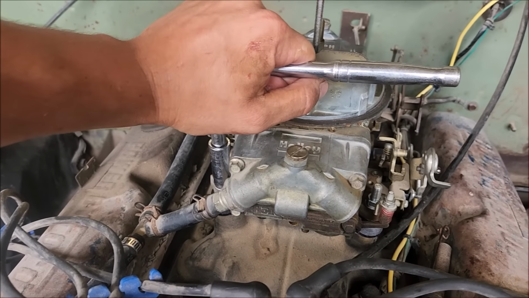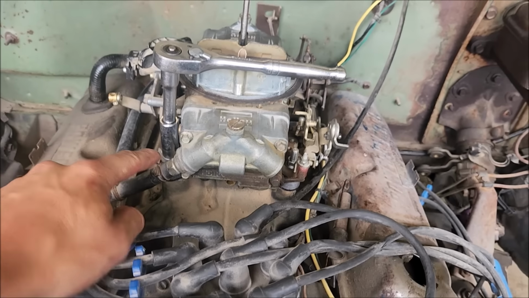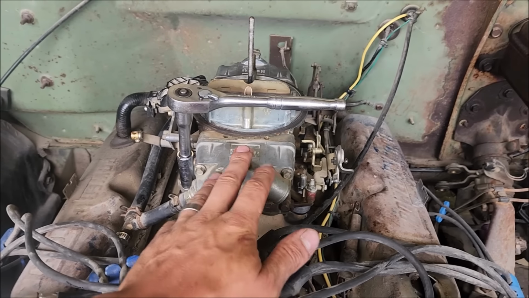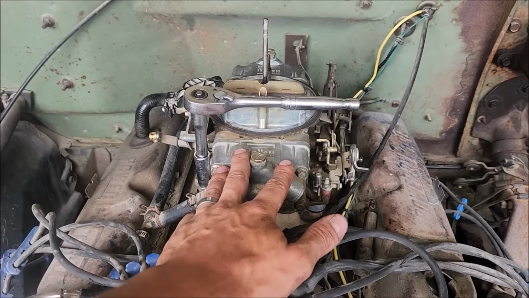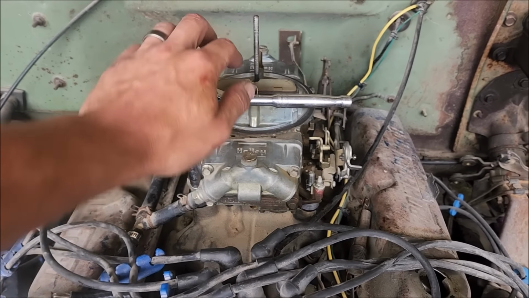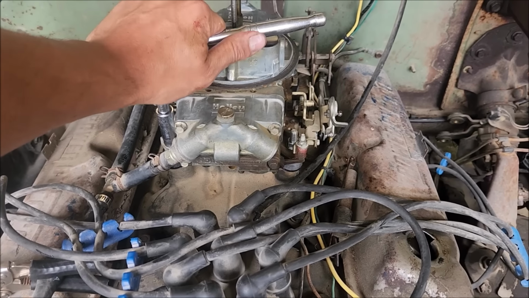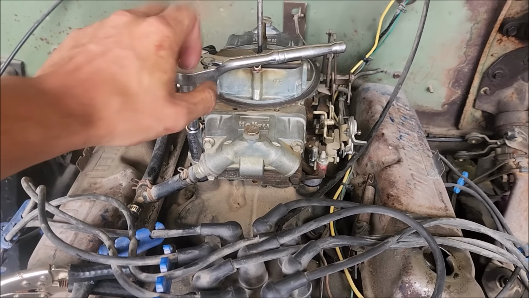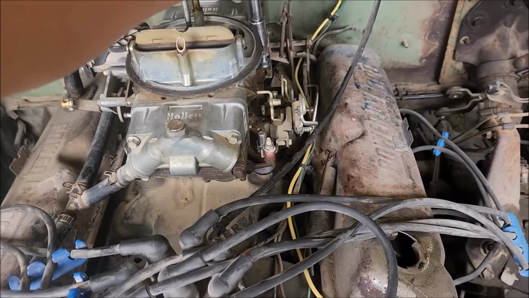Now when reinstalling your carb, really resist the urge to gorilla arm your carb studs and warp your carb. A lot of people do this, not sure why. It doesn't take a lot of force to seal this carburetor to the intake. So a nice X pattern on tighten down, just tight, but you don't have to put all of your strength into it. Just be reasonable with it and you won't have any issues.